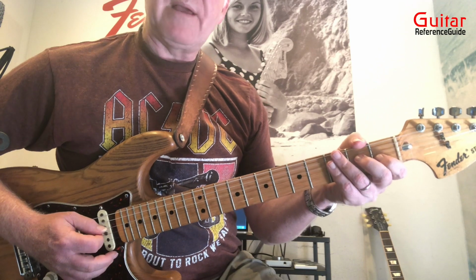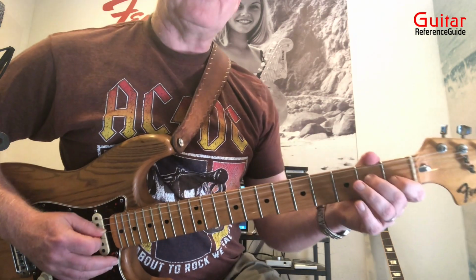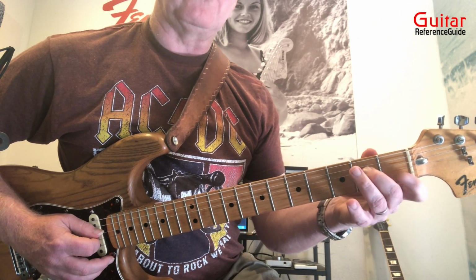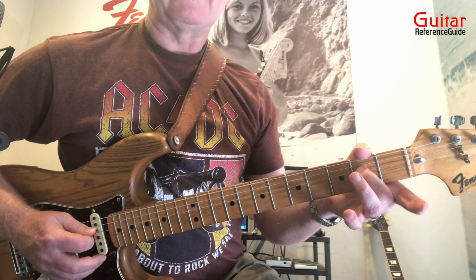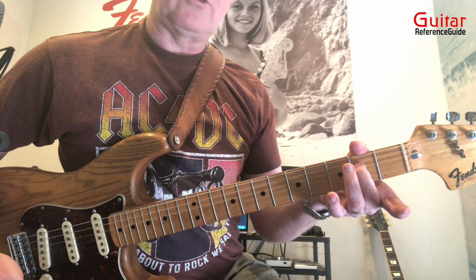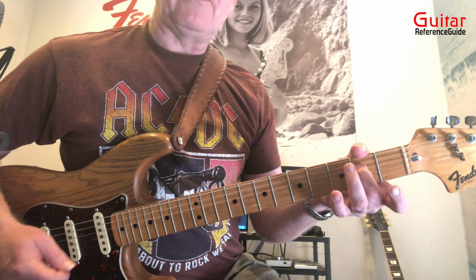Now, if I wanted to make this a minor third, all I would need to do is flatten my third, and that gives you the minor third. So the second fret on the open G would turn that into a minor third.